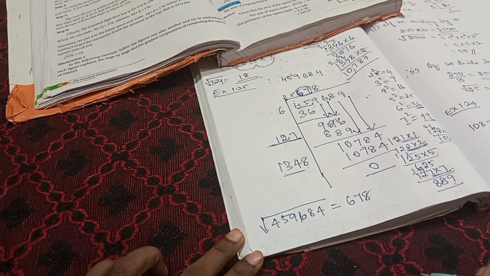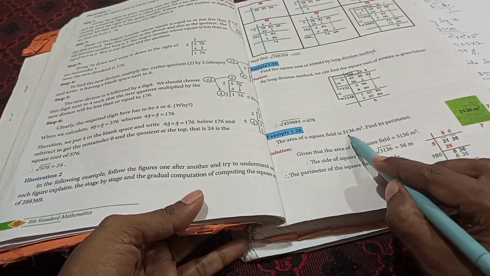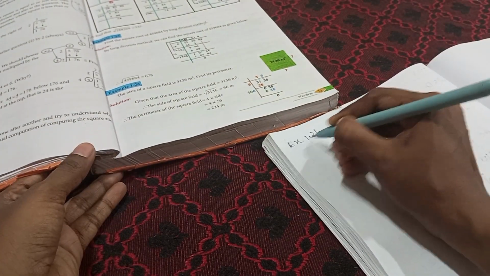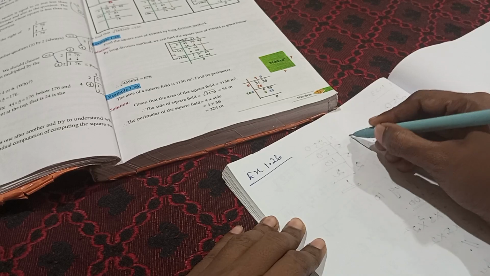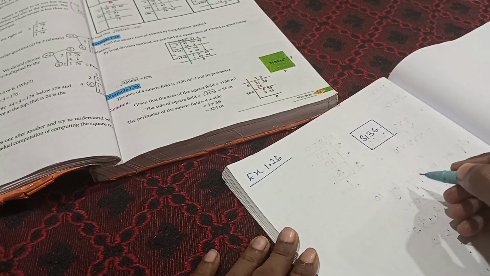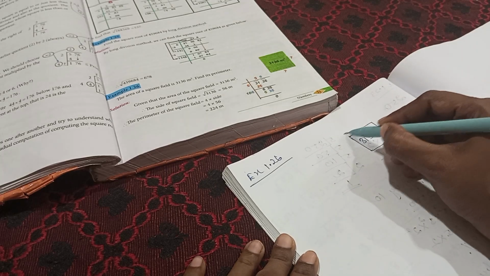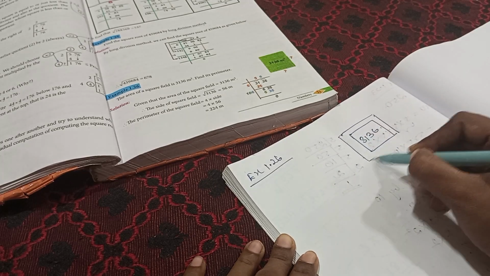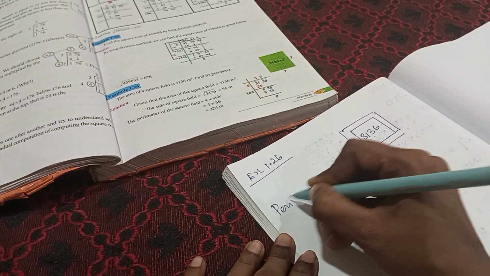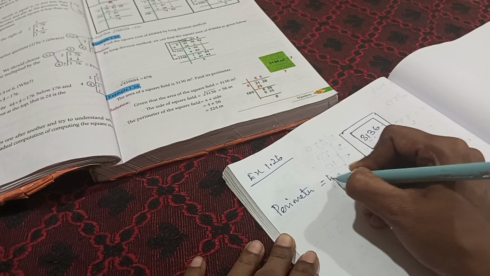So let us do another sum. Another sum is, see here, the area of a square field is 3,136 meters square. Find its perimeter. So let me do this example 1.26. So they have given the area of the square as 3,136 meters square. So you have to find the perimeter. Perimeter means you have to just add those sides. That is 4 sides, called the perimeter. That means the perimeter formula is 4 into side.